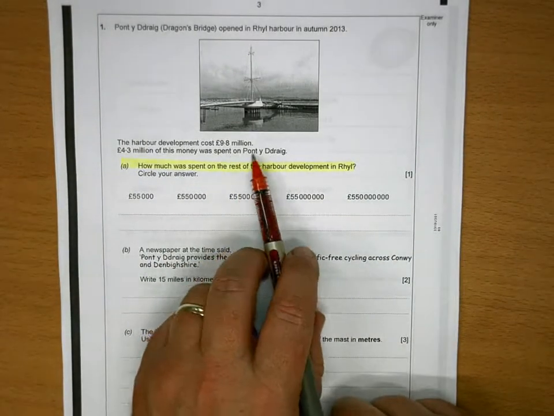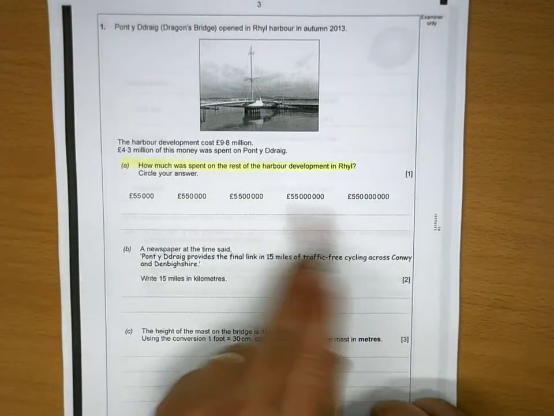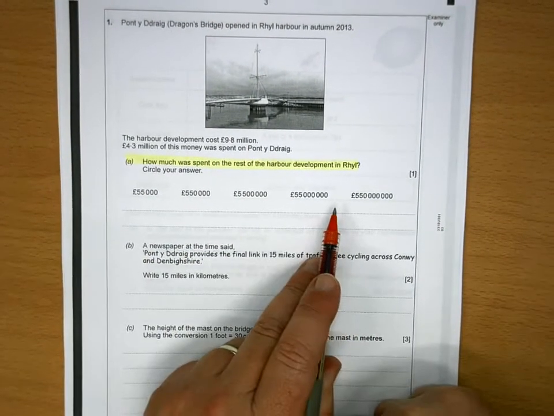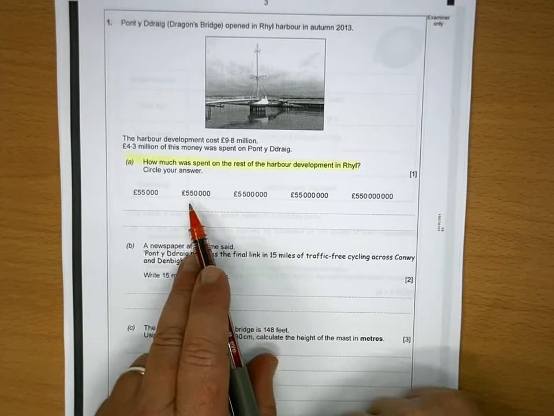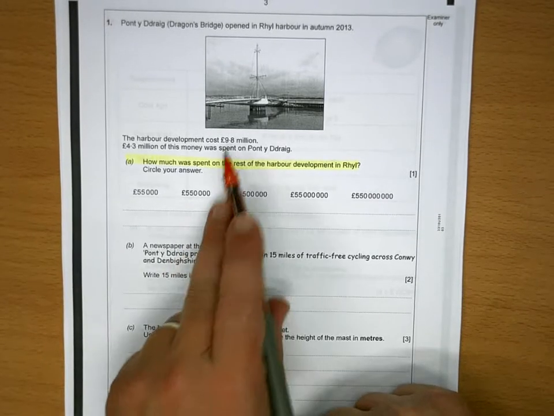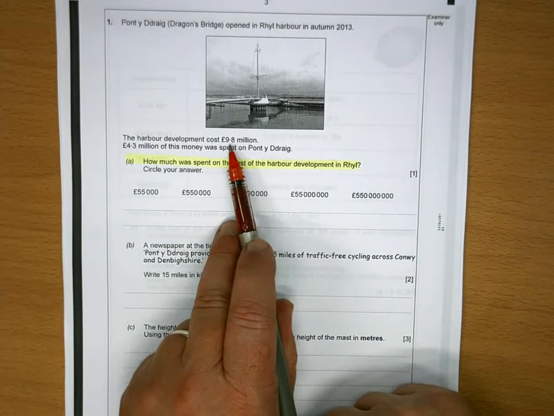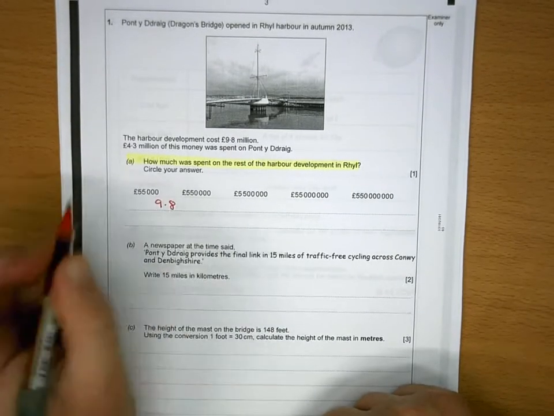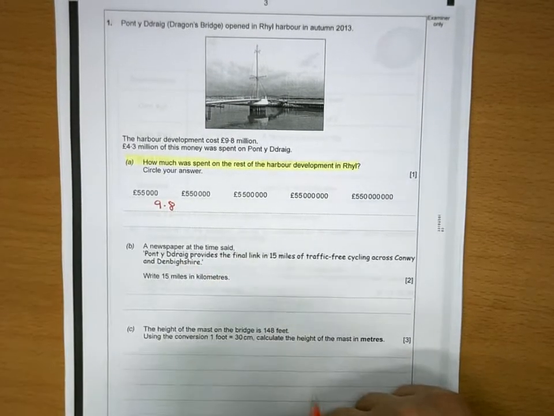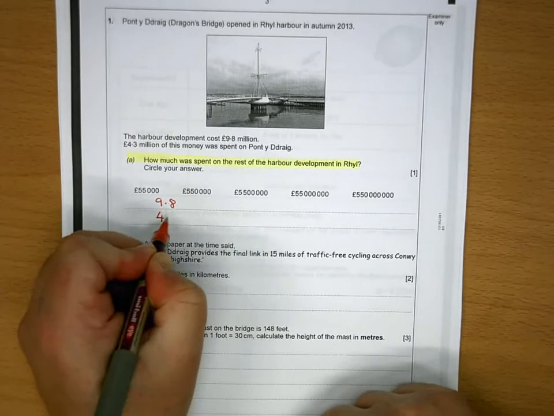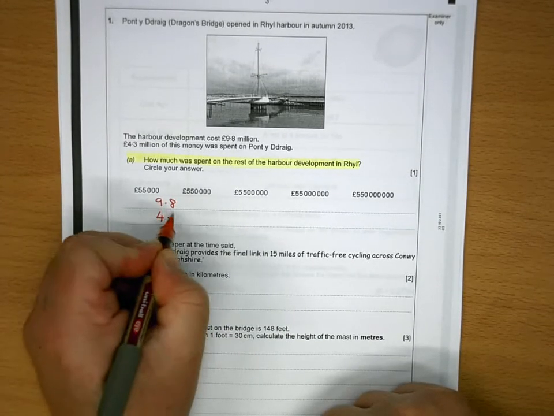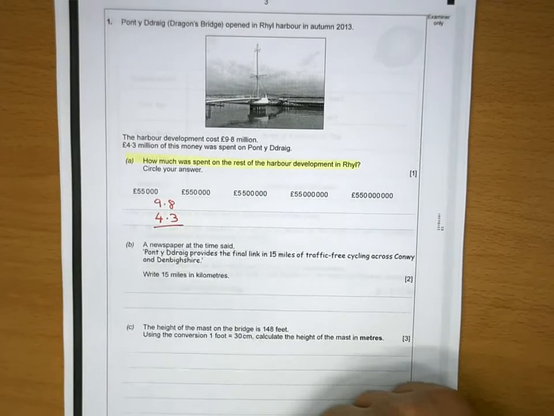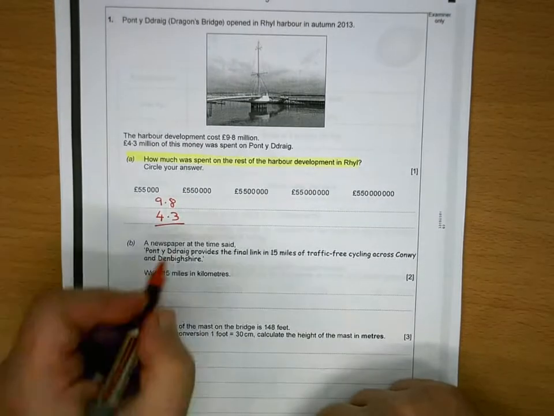So the maths I have to do here, even though I've been given a choice of answers, that doesn't mean don't do any workings out. So I've got to find out if the development was 9.8 million and 4.3 was spent on the bridge, how much was spent on the rest? So what they're asking you to do there is a subtraction.